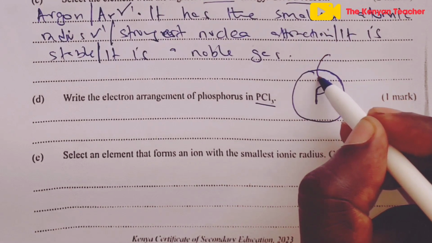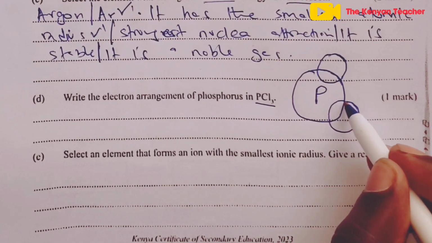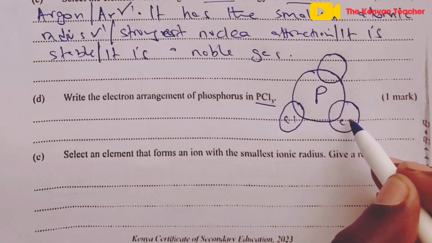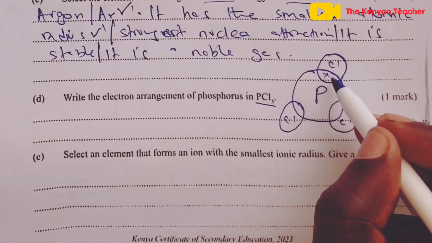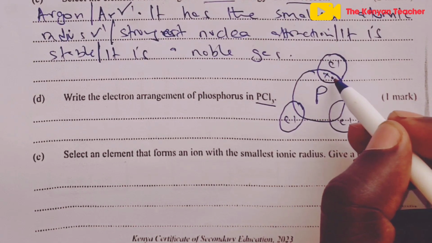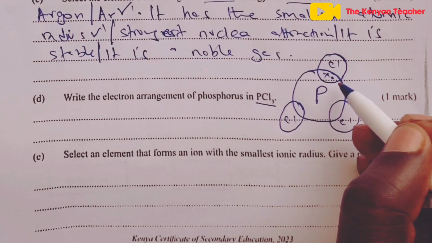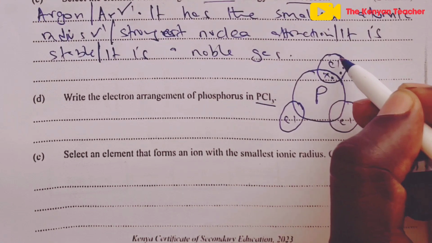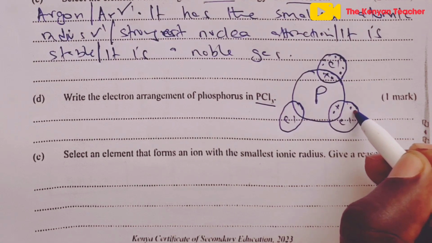Phosphorus being the central atom, and it would be bonded to 3 chlorine atoms covalently, as shown by this dot and cross diagram. So chlorine had 7 electrons on the outermost shell. 1, shown by this dot, would be contributed for bonding, and then the other 6 would remain unbonded. This would happen for every chlorine atom.